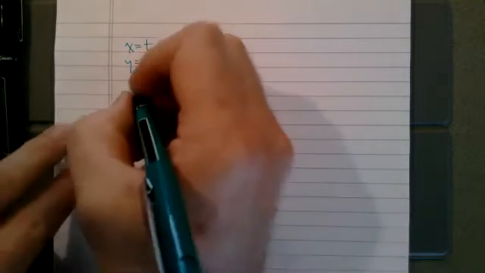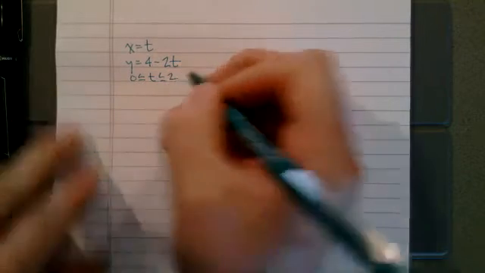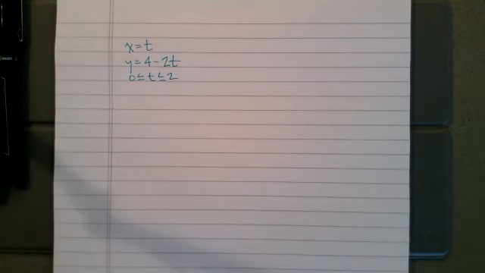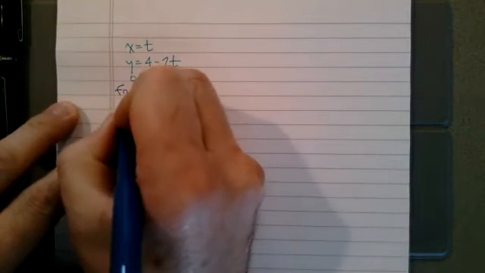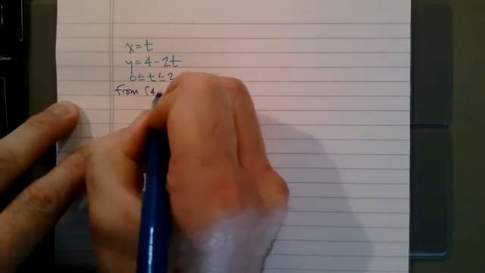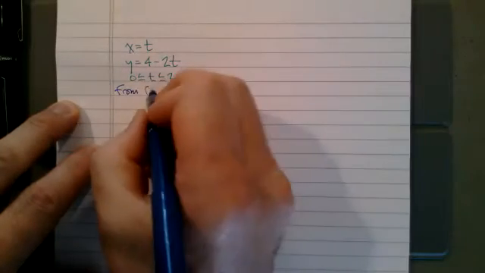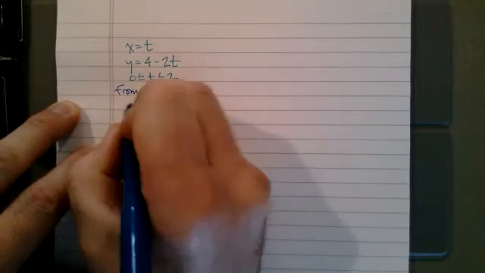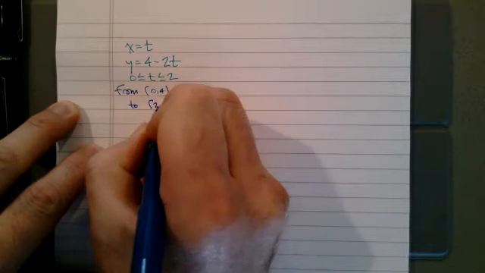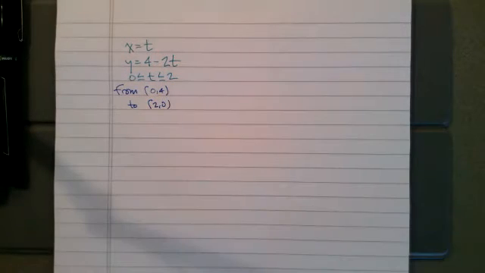And then we decided that we want t to run between 0 and 2. But this goes from 0, 4 to 2, 0. That's backwards.